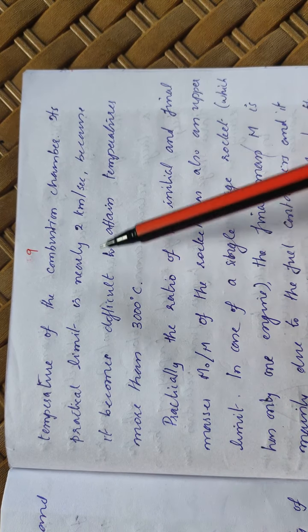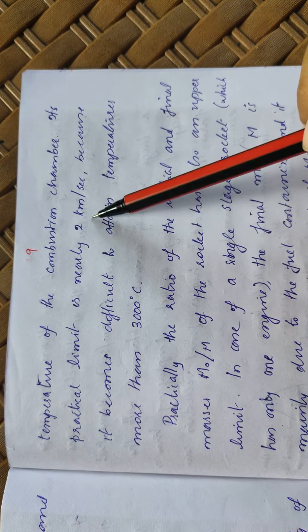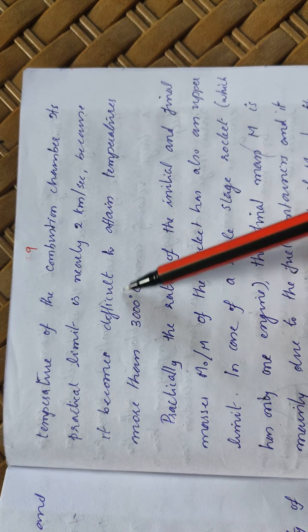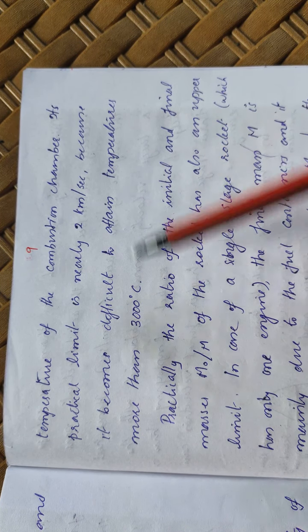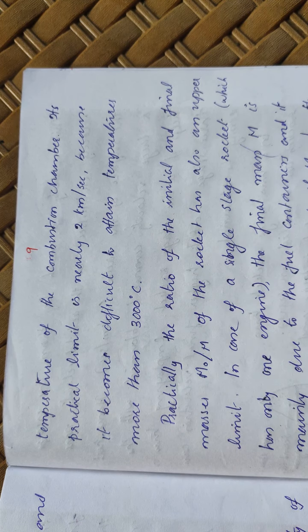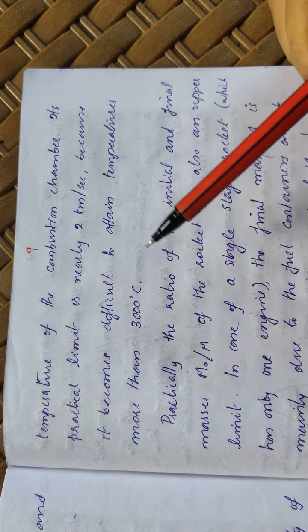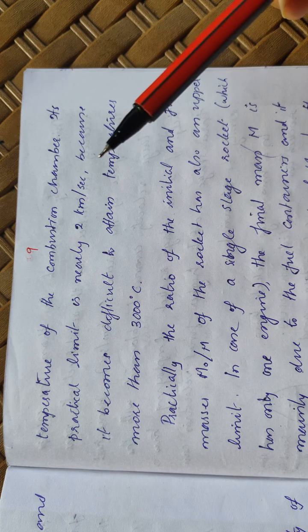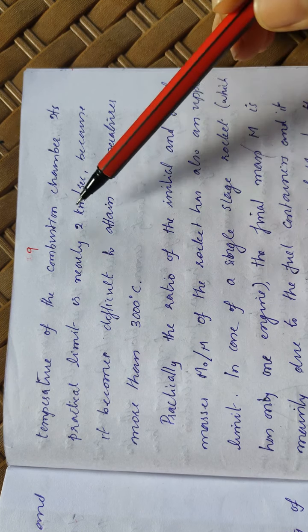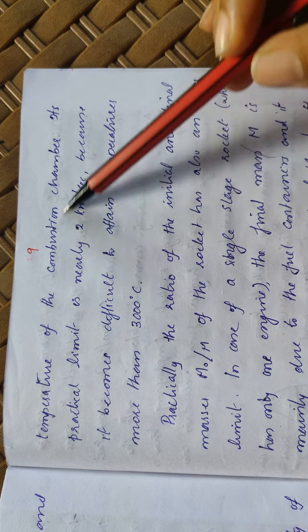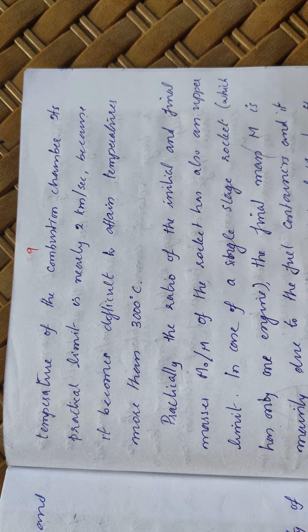Now its practical limit is nearly 2 km per second, because it becomes difficult to attain a temperature of more than 3000 degrees Celsius inside the chamber. So the maximum value is 2 km per second.